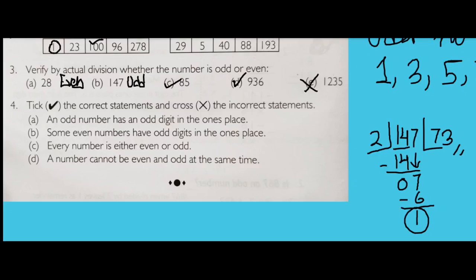Now let us read statement number 1. An odd number has an odd digit in the ones place. Very true, we have been doing this. An odd number always has an odd digit in the ones place, so please put a tick. Some even numbers have odd digits in the ones place. This is not true. An even number always has an even digit in its ones place. So you have to put a cross.